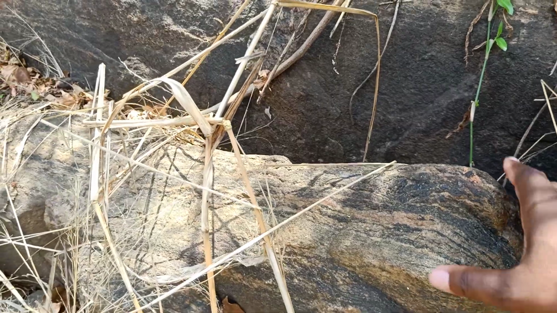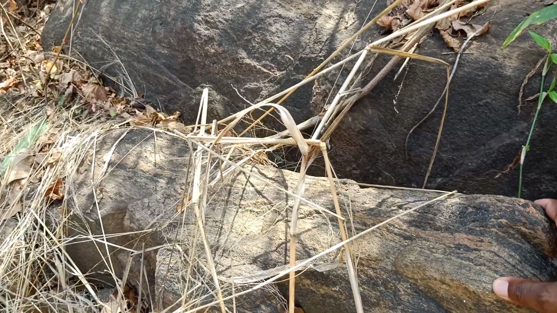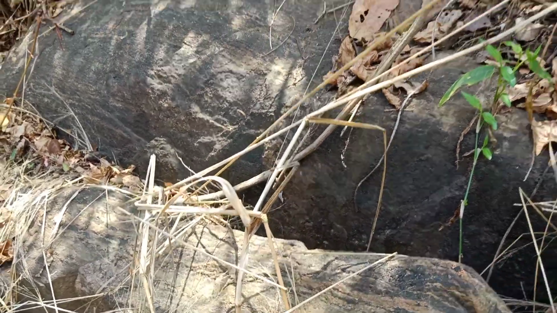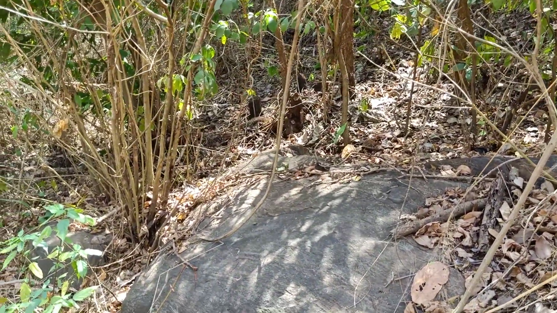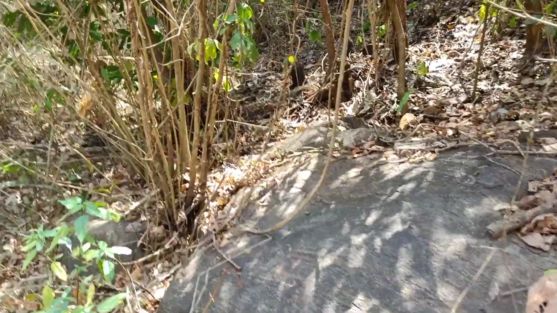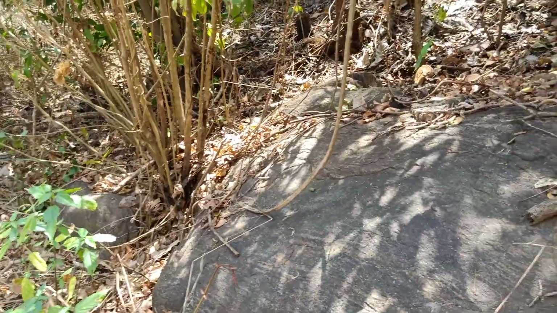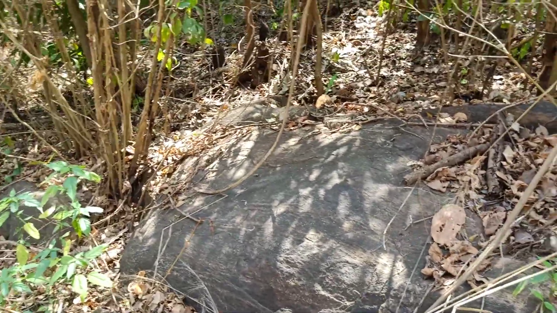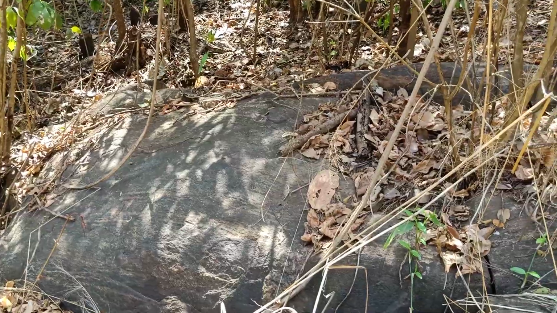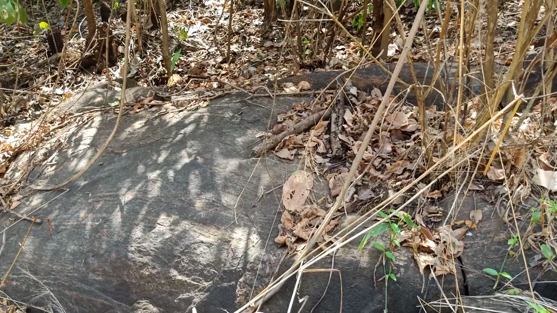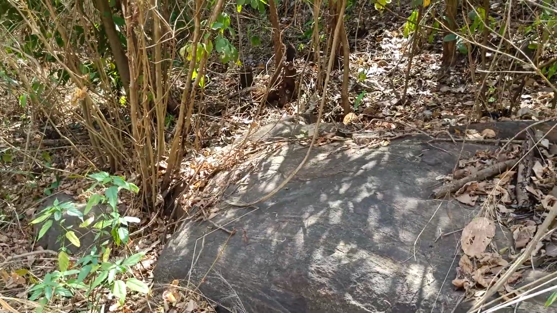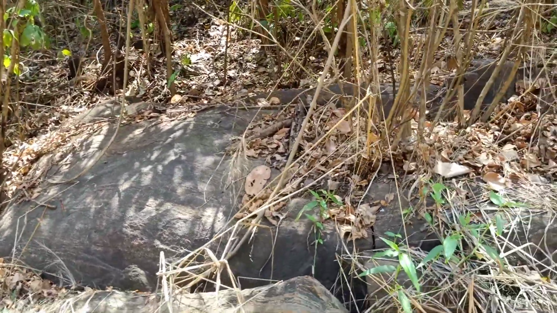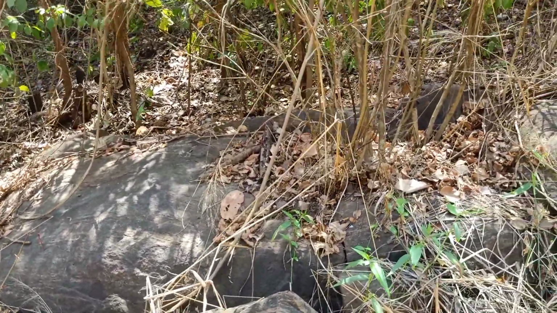So this is a granite, the igneous rock which has been metamorphosed. So granitic gneiss, this is the basement in the Mandawa Basin.